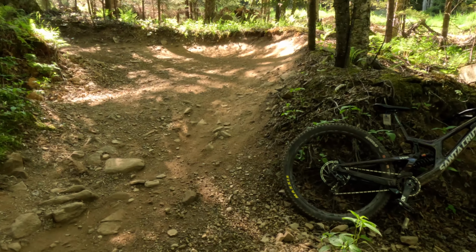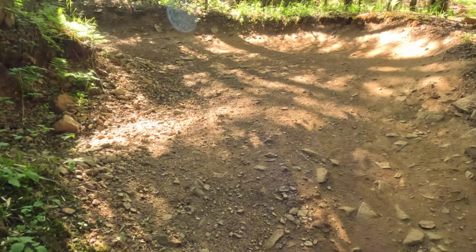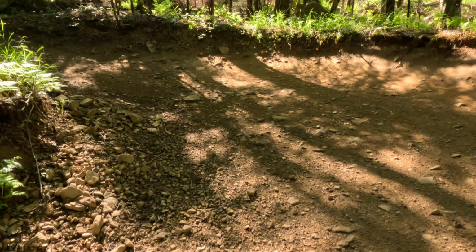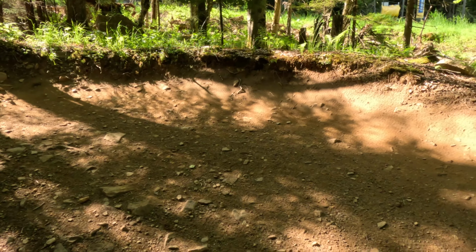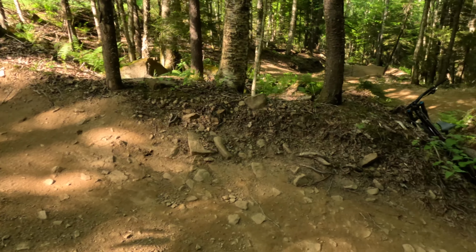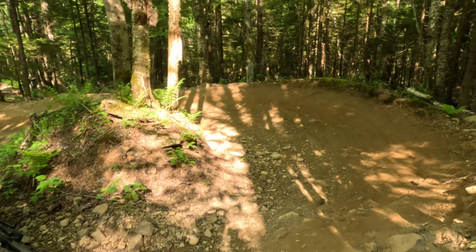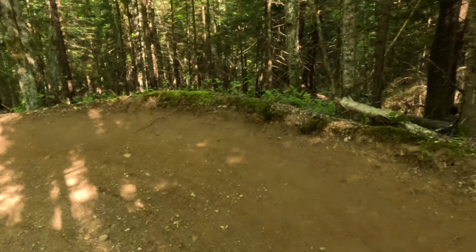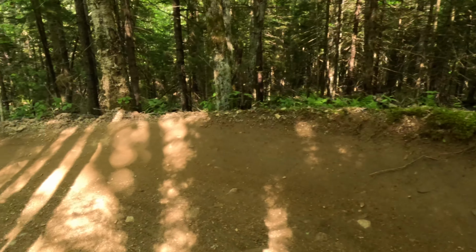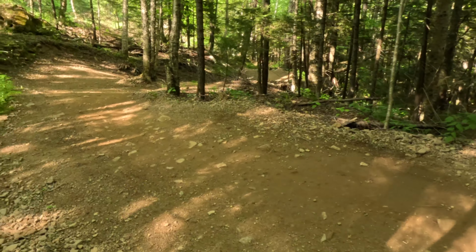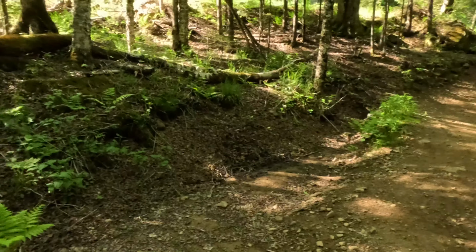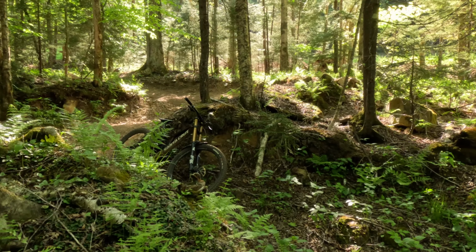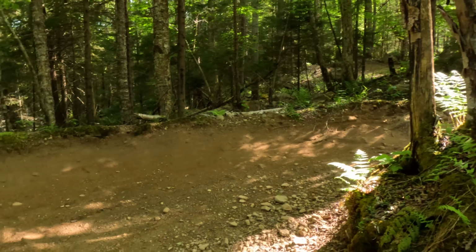Here we are a little way into Lucid, and this is where those tight berms are. Just kind of give a sense of this. These are hard for me to hit with any speed, and you can see it on the POV. I do have to come through these pretty slow, at least with a downhill bike. The Enduro, I might have a little bit better luck with them, but they are quite tight. So it definitely slows you down.